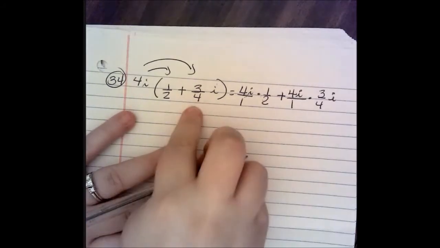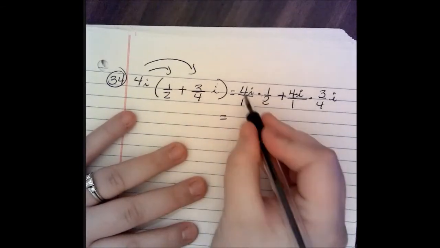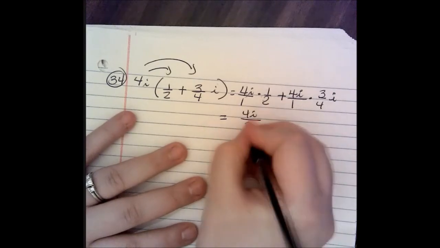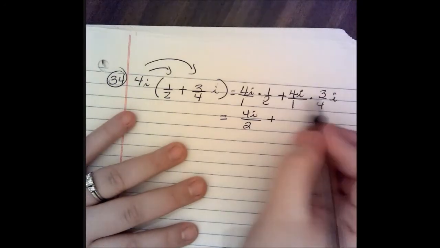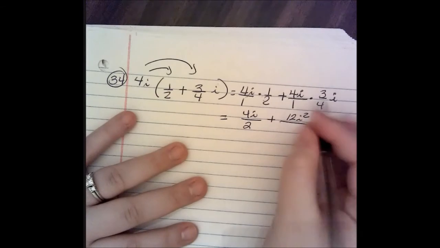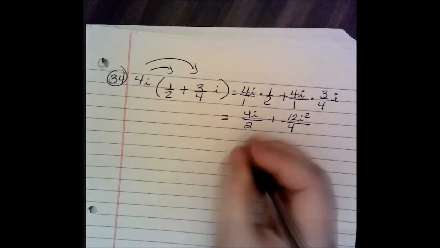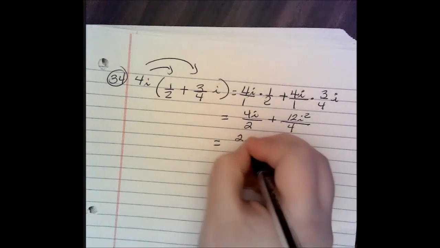Okay? So now to multiply them together, we would get 4i times 1 is 4i, 1 times 2 is 2, plus 4i times 3i is 12i squared, and then 1 times 4 is 4. 4i divided by 2 is 2i.